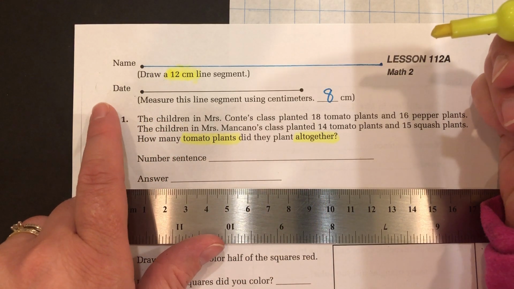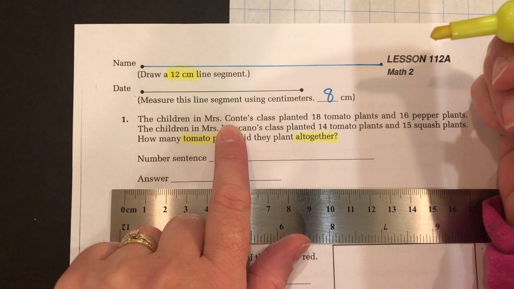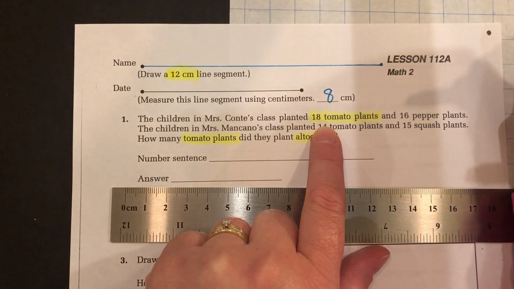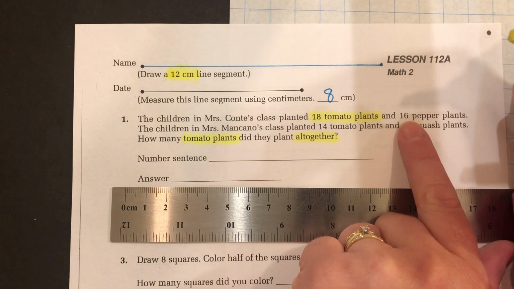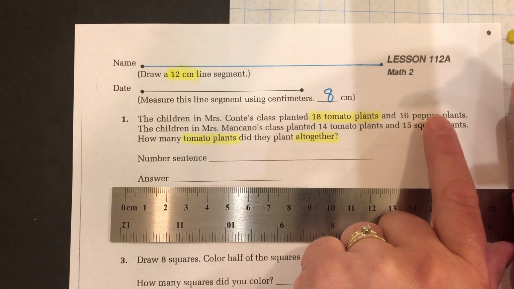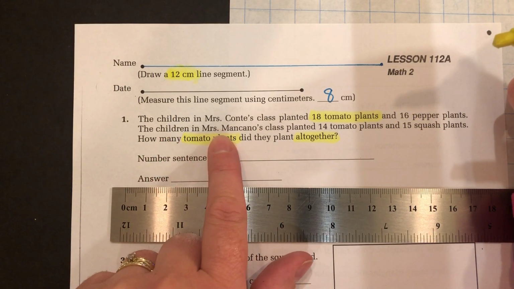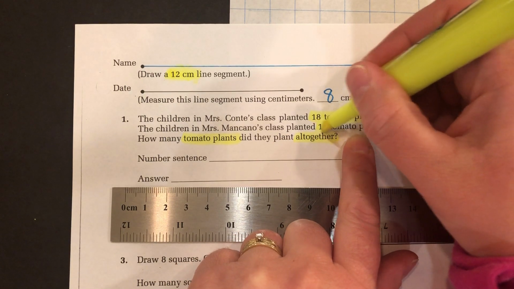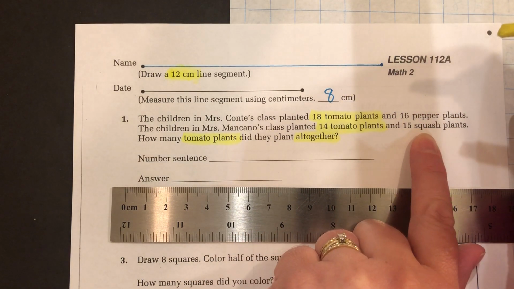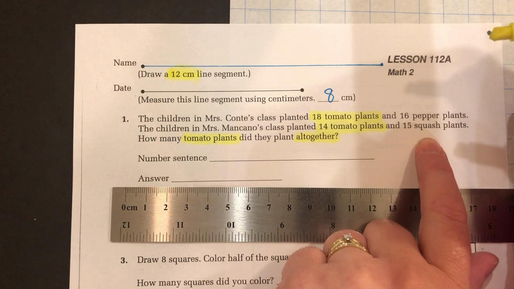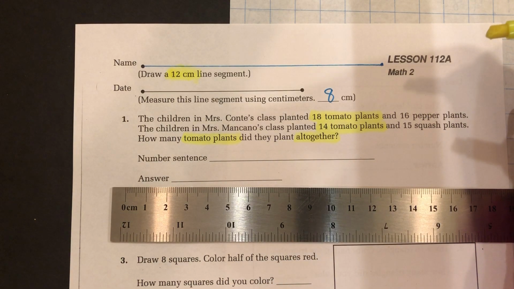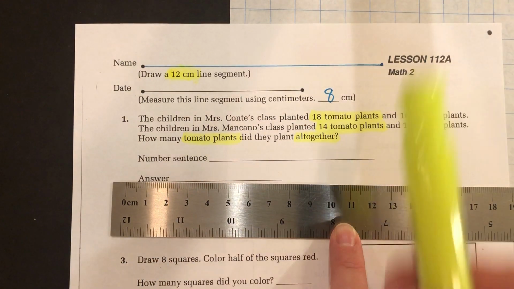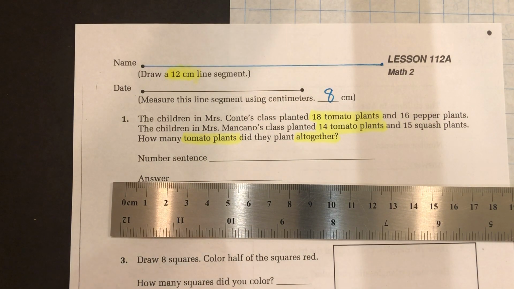So let's go back and see how many tomato plants there were. The children in Ms. C's class planted 18 tomato plants and 16 pepper plants. Well, they're not asking us about pepper plants. We don't need that right now. The children in Ms. M's class planted 14 tomato plants. We do need that. And 15 squash plants. We don't need that. We're not telling about squash right now. So all together means we have to put those together.